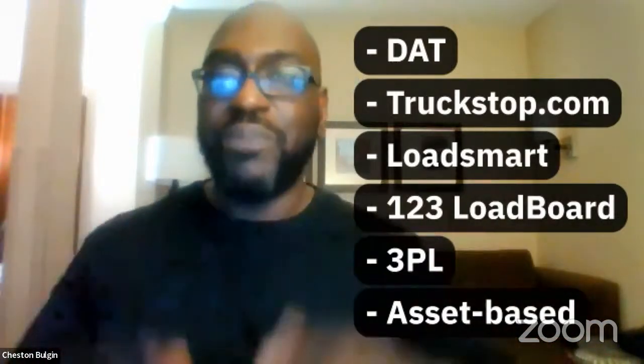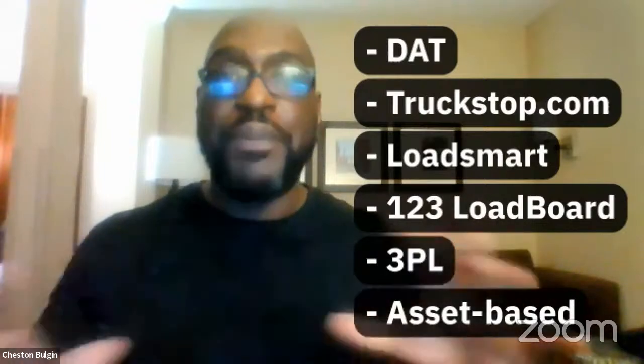You can see what freight is available, and it's interesting how this impacts the economics because there's supply and demand. So if there are a lot of trucks in the area for a specific volume of freight, then the load rates will most likely go down.